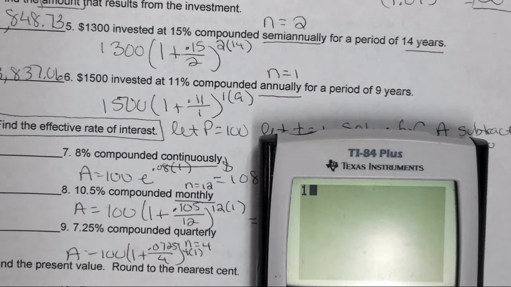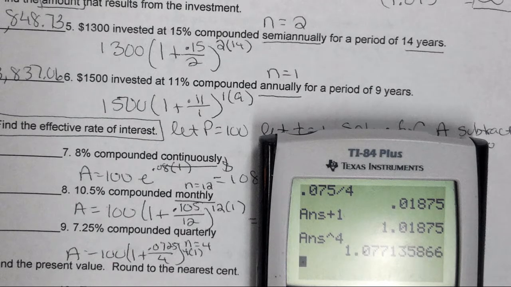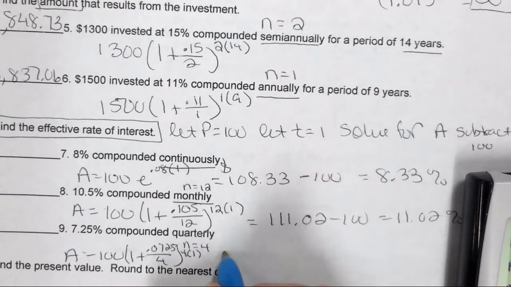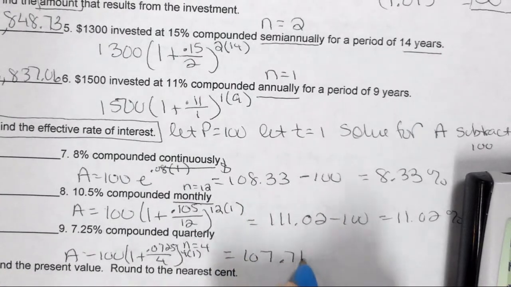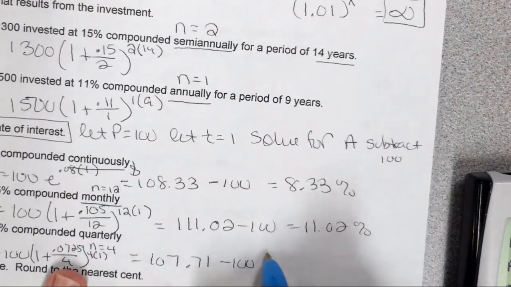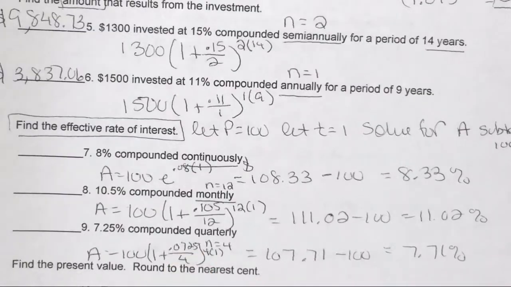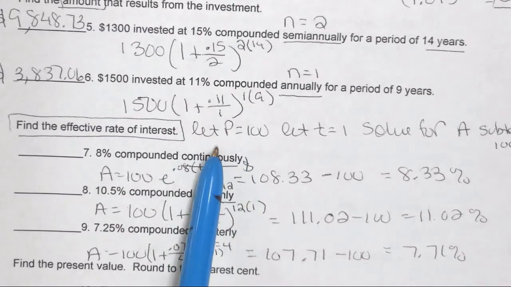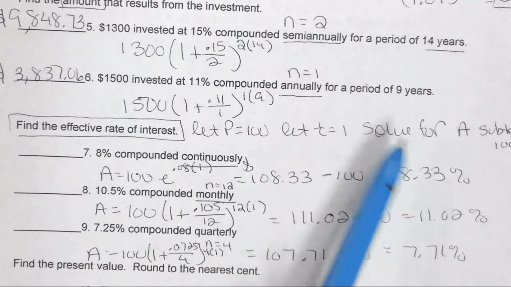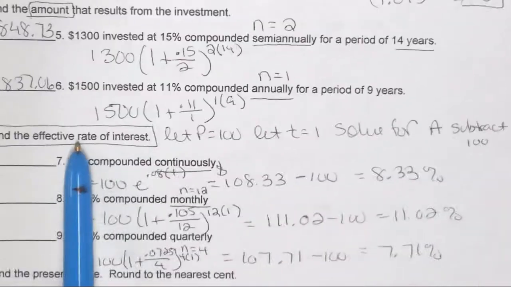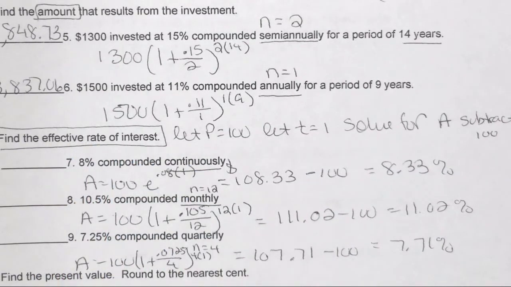So we have 0.075 divided by 4 plus 1 raised to the 4th times 100. And we get $107.71. 107.71. We're going to subtract 100. So my answer is 7.71%. So it's just a matter of plugging in and remembering to let P equal 100, let T equal 1, solve for A, and subtract 100. You have to know this process when you see the words effective rate of interest.